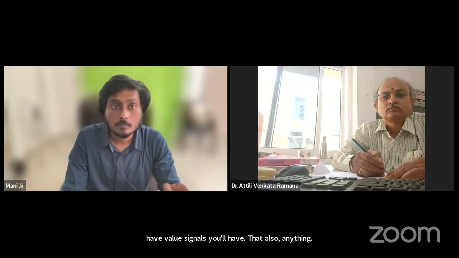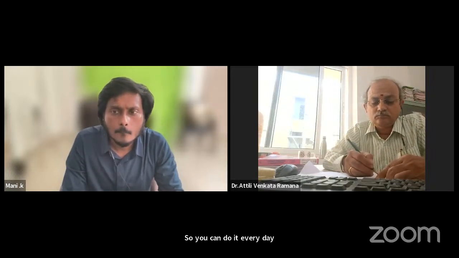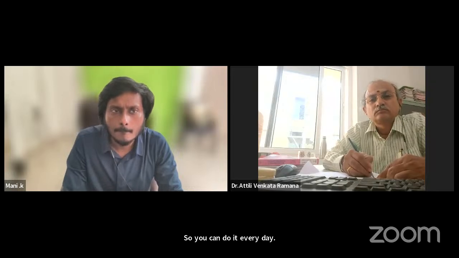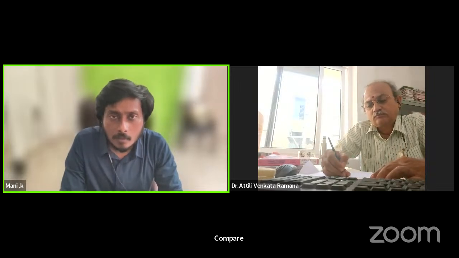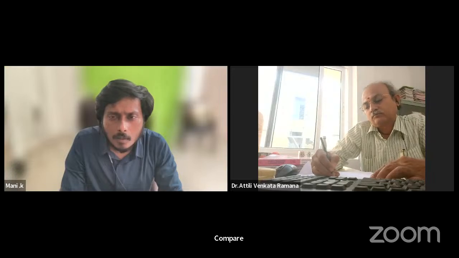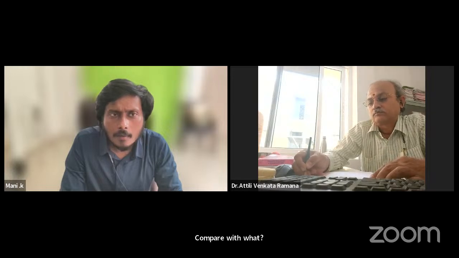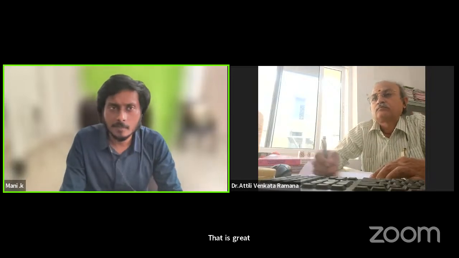Sir, there was one question from Ganga saying that can we use RAG for text similarity based applications where we need to compare two given texts and give the result? Yeah, you can. That can be done. Yes.